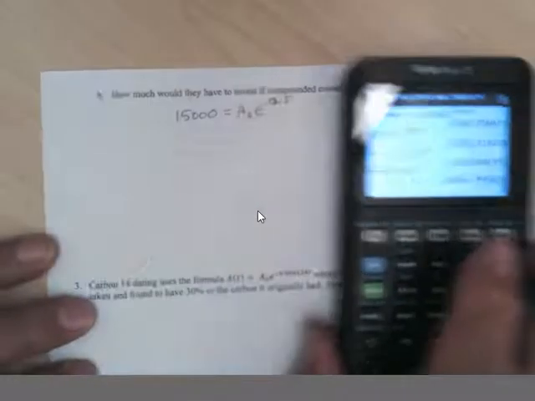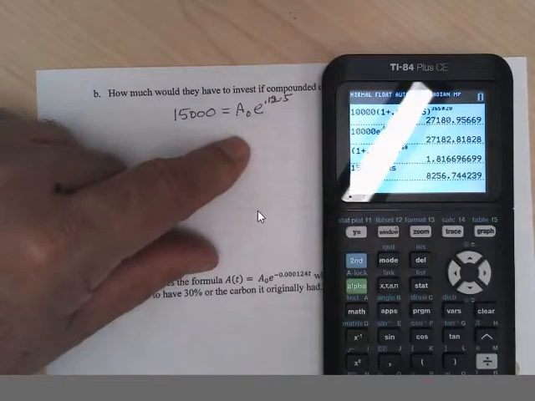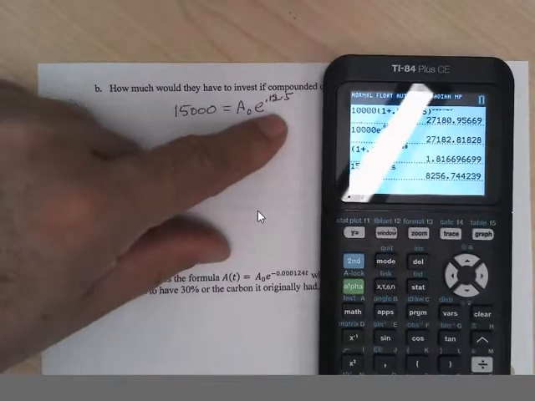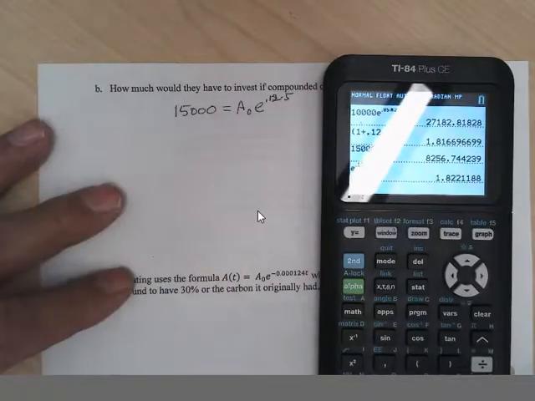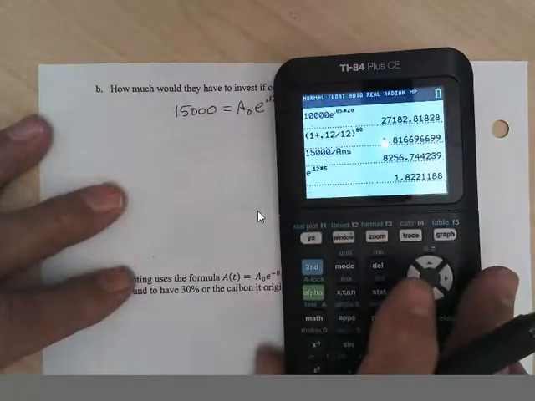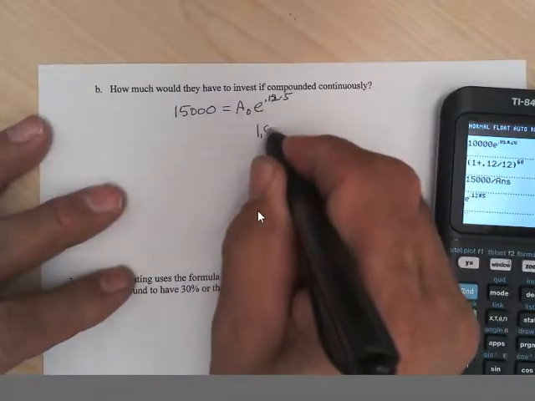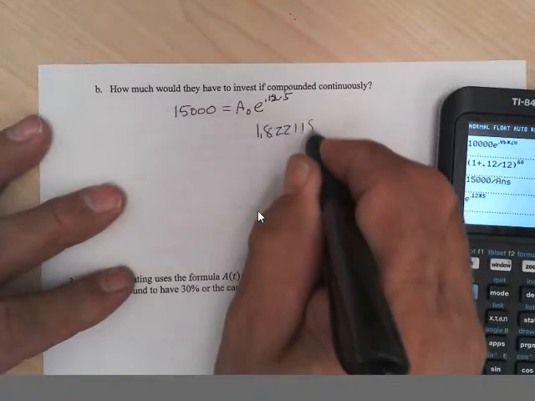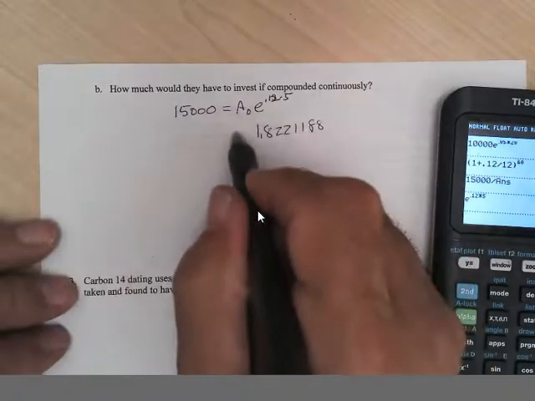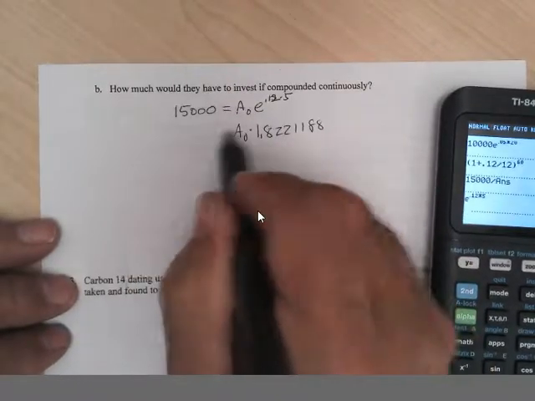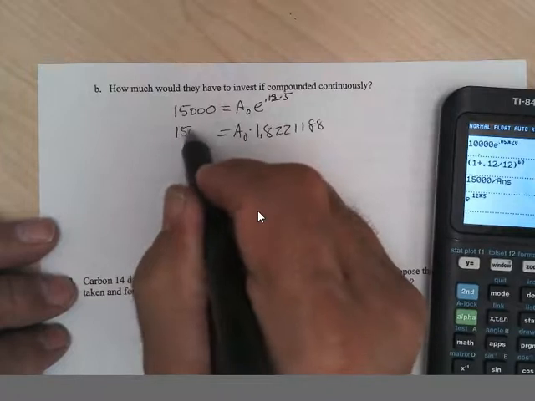So we'll figure out e to the 0.12 times 5, and that's 1.8221188. 1.8221188 times A0 has to be this.